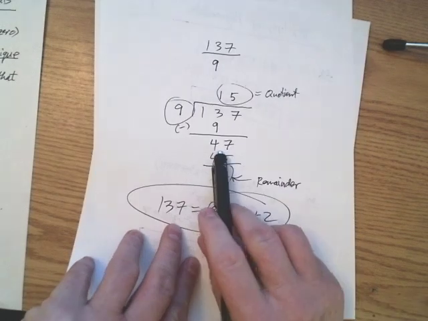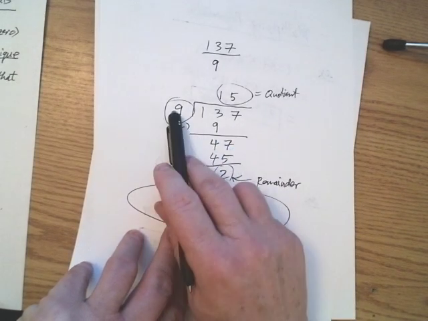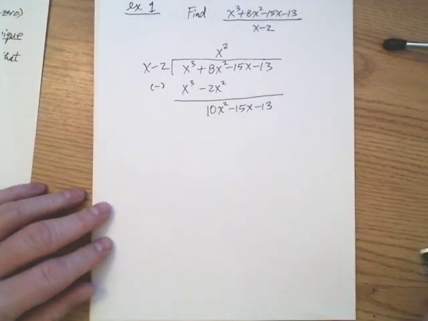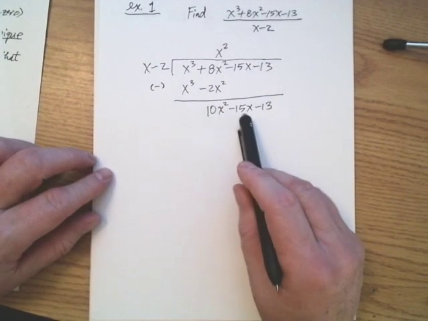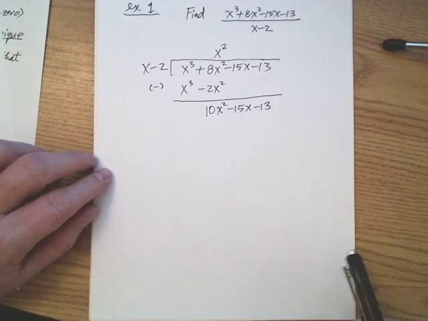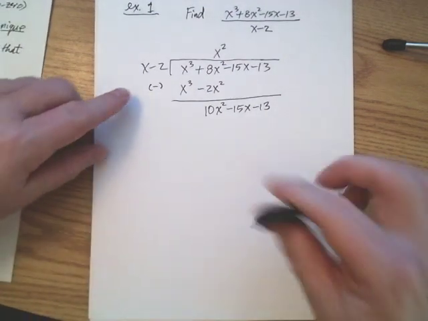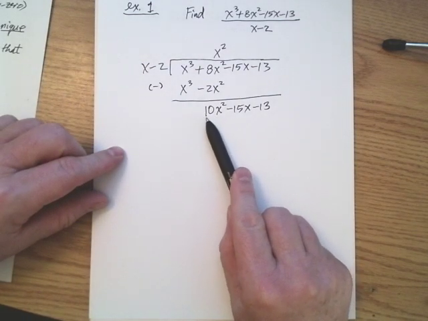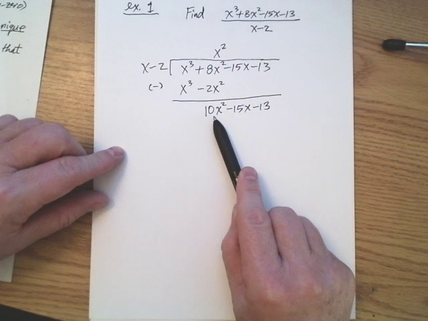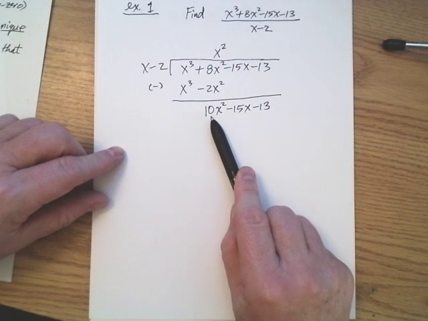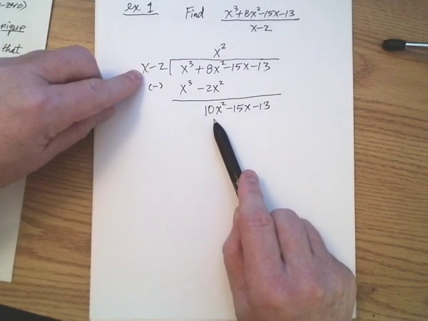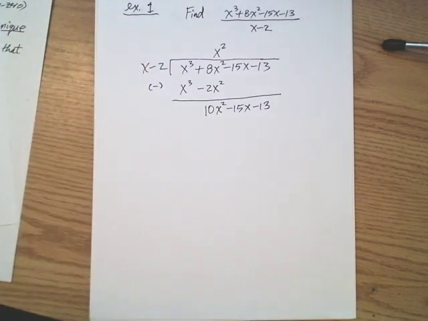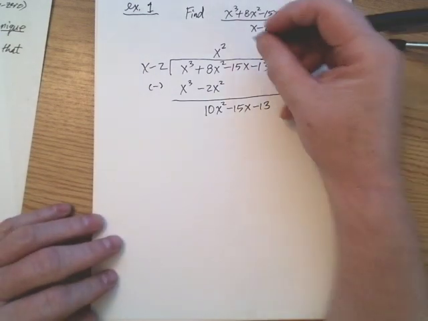Again, just like right when we reach this stage, I took 47 and divided it by 9, right? Well, now I'm going to use this as my new dividend. So I'm going 10x squared minus 15x minus 13 divided by x minus 2. How did we do that previously? How did we get the x squared up here? We took the highest power term, right? The highest degree term here, which should be the leading term if you're writing in descending order. 10x squared, ignore anything else. Leading term here, x. What's 10x squared divided by x? Why, it is what? Plus 10x.